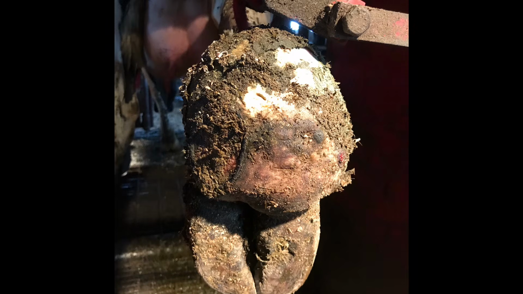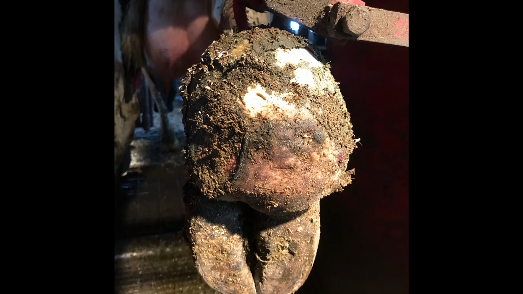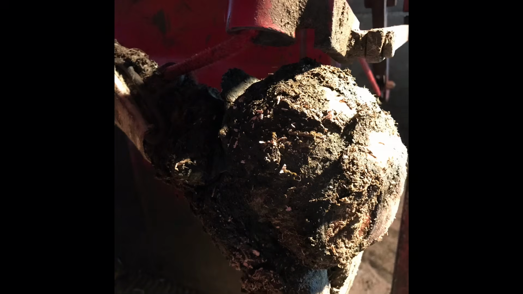This was on her right rear foot. You can see it grew between her dew claw and her hoof, and her foot rather. And this started out like that first one and it continued to grow. Vets did not want to remove it, thought it would cause too much problem. Because it got this large, we couldn't really do anything with it.